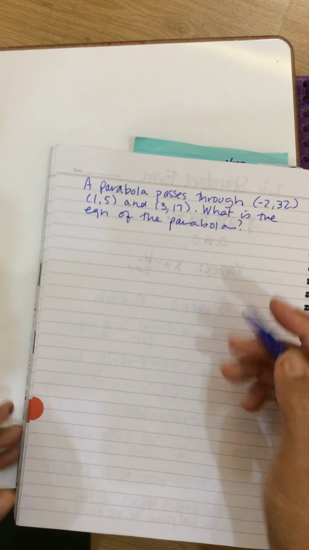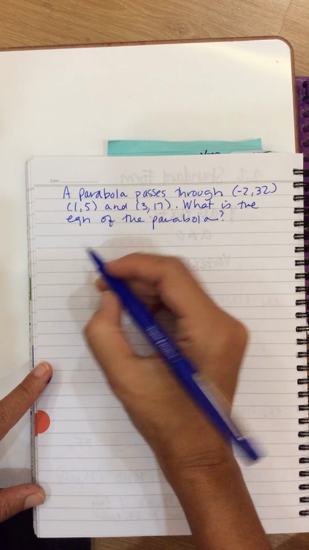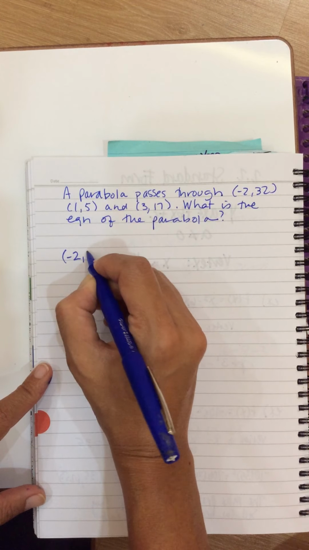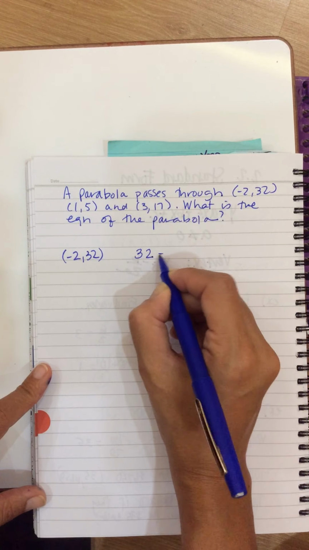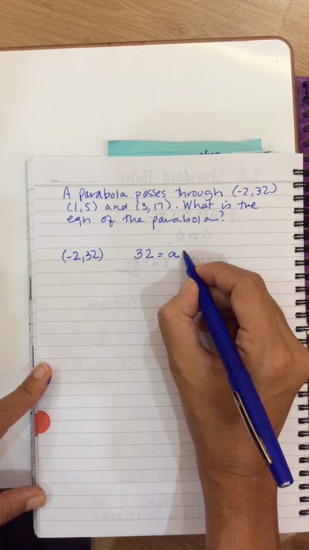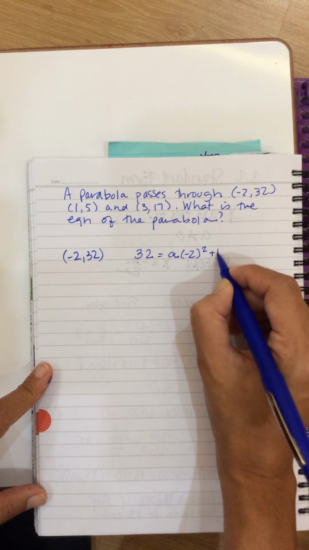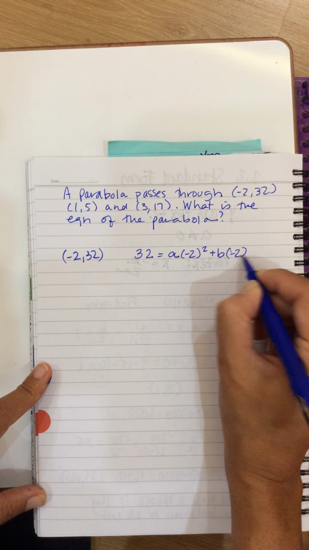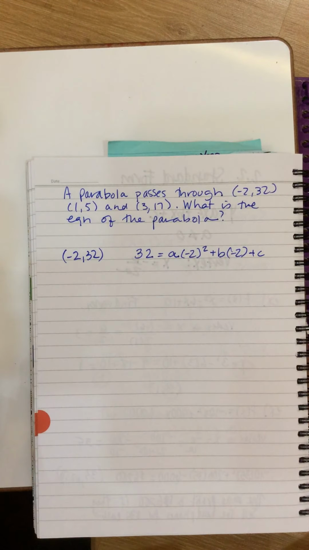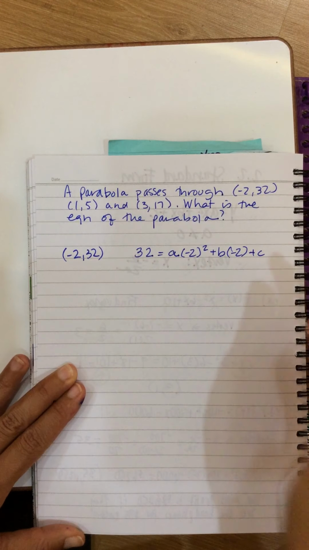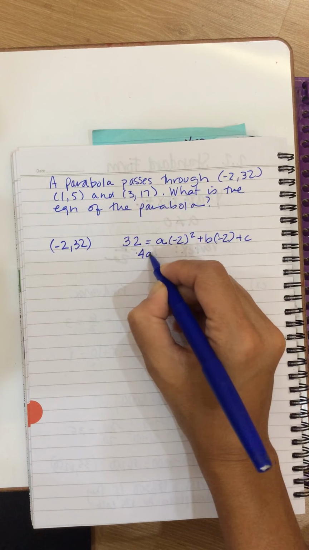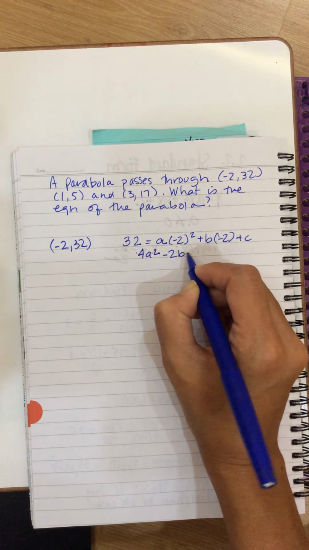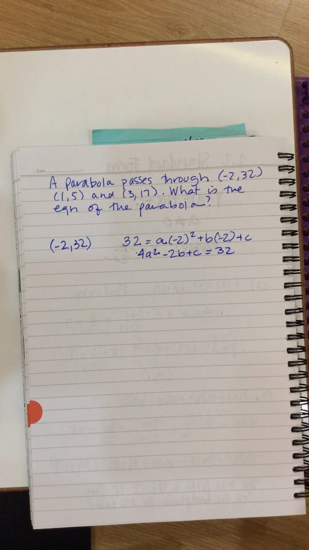Okay, so these are x and y points, right? So if I have the point (-2, 32), and I want to write it in standard form, well, I know that y is equal to 32. I don't know what a is, but I know that x is -2 squared. I don't know what b is, but I know that x is -2, and I don't know what c is. So I've just plugged my x and y coordinate into standard form. So now I'm going to write 4a minus 2b plus c equals 32. Right, so I have an equation there to figure out a, b, and c.